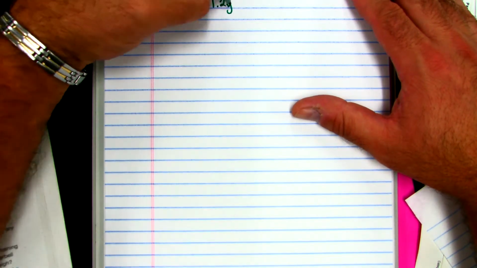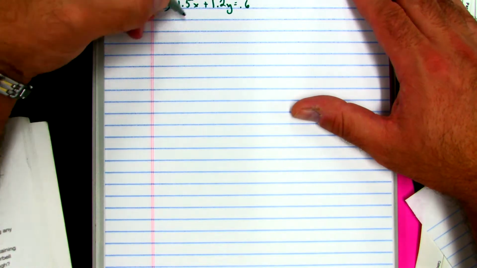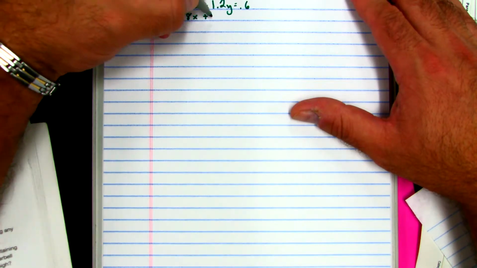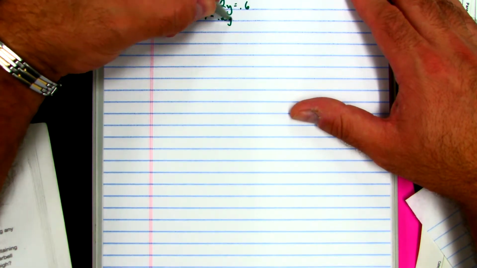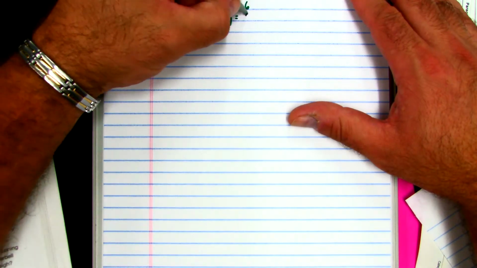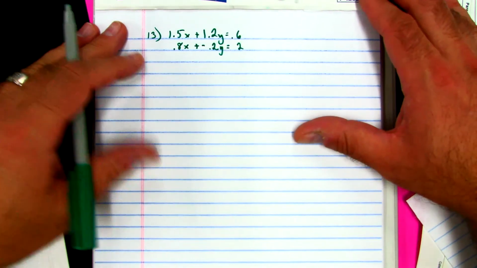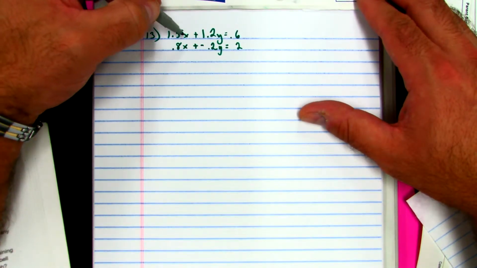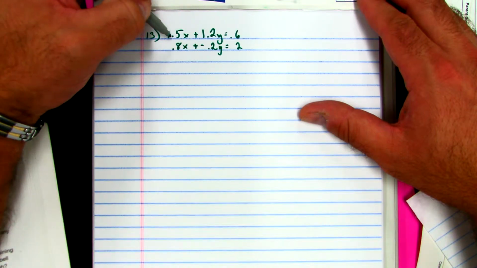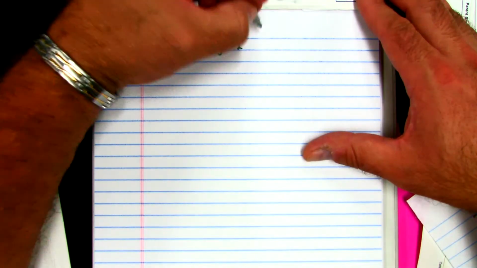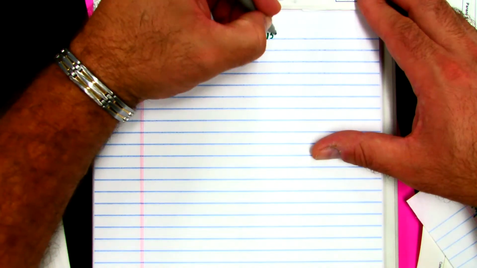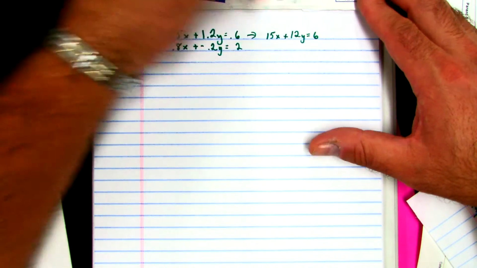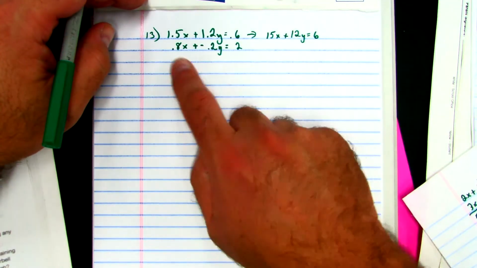The problem most of you have is you won't do the first step, which is get rid of your fractions and decimals first. So when I look at this, I ask myself, do I have any fractions or decimals? And hopefully you know that the answer is yes. So I got to get rid of all the decimals. Well, that means I move the decimal one place. So if I move the decimal one place here, I have to move it one place for all of them. So this would be 15x plus 12y equals 6.